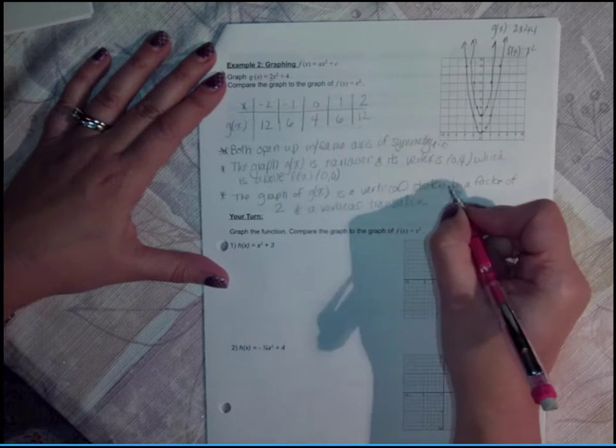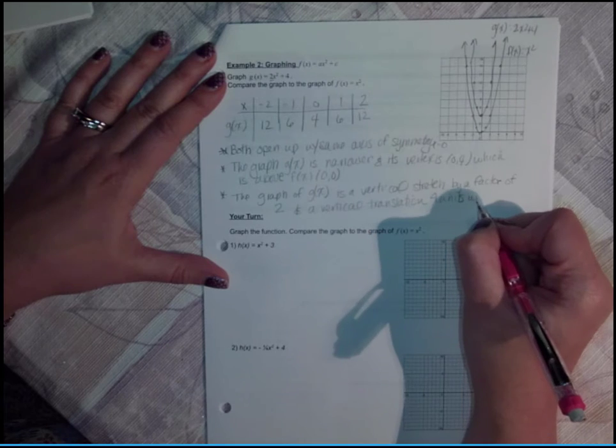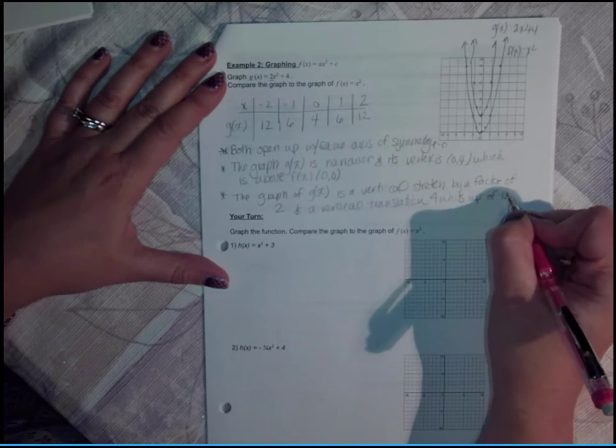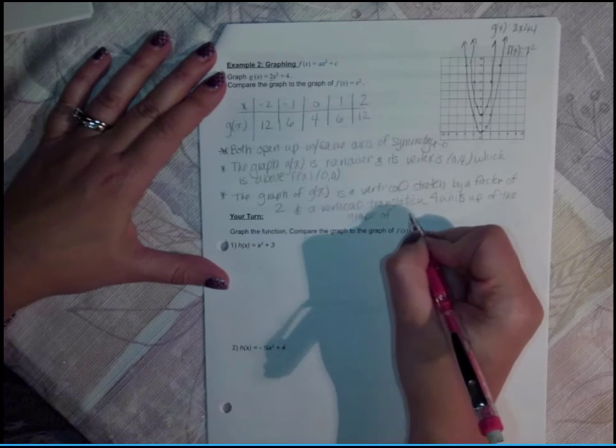That means translation means move 4 units up of the graph of f of x.